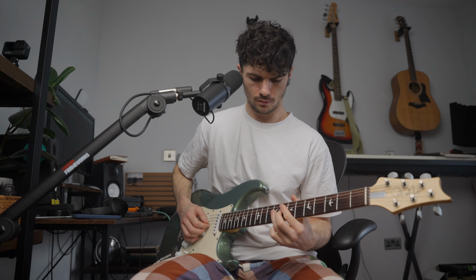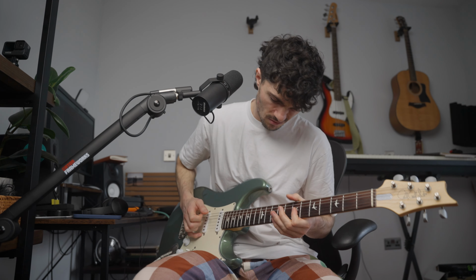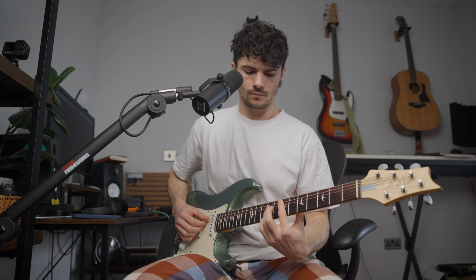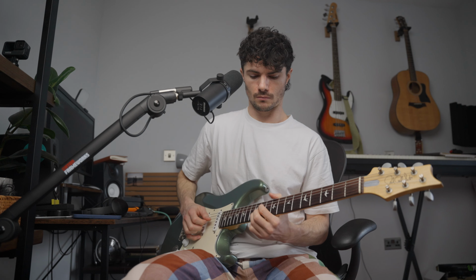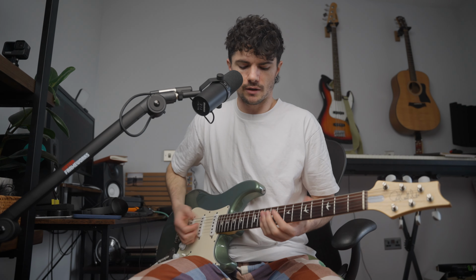Rather than focusing on the pentatonic shape, I'm just focusing on those intervals, which obviously all happen to fit into the pentatonics. Same thing, just seeing it in a different way.